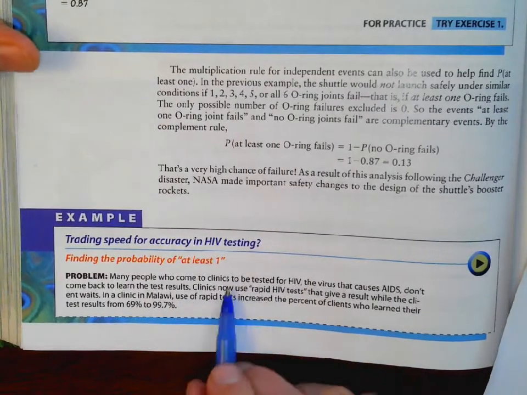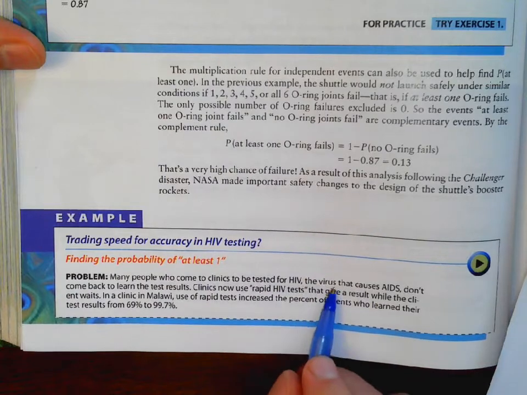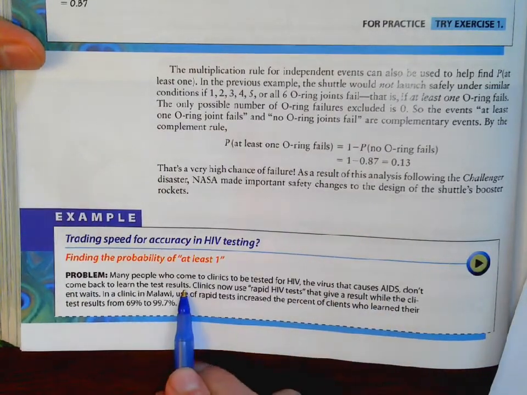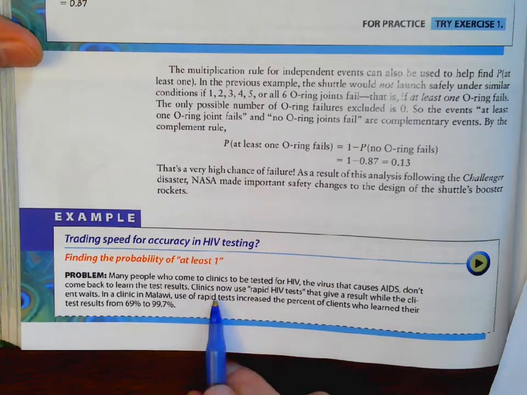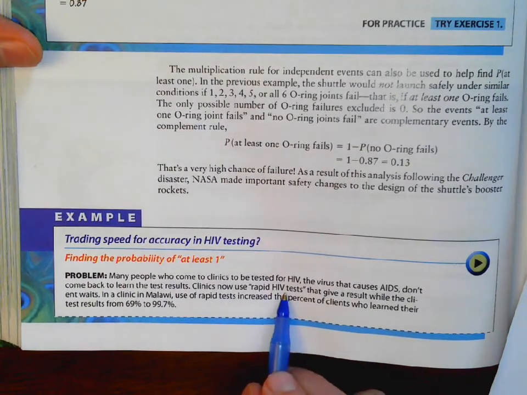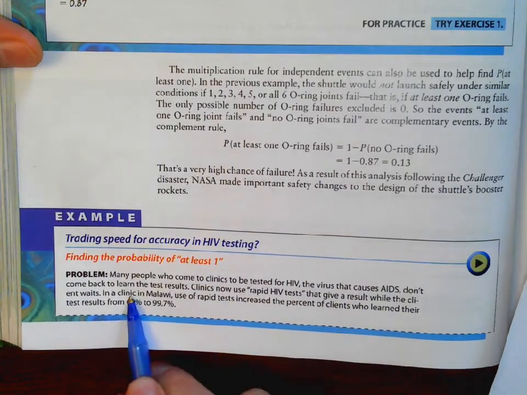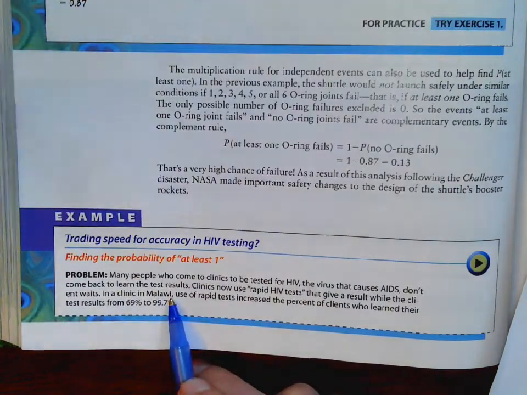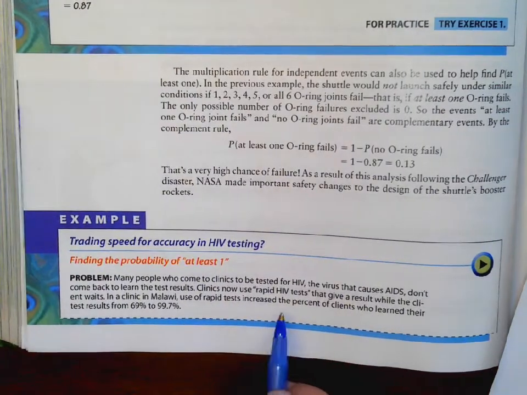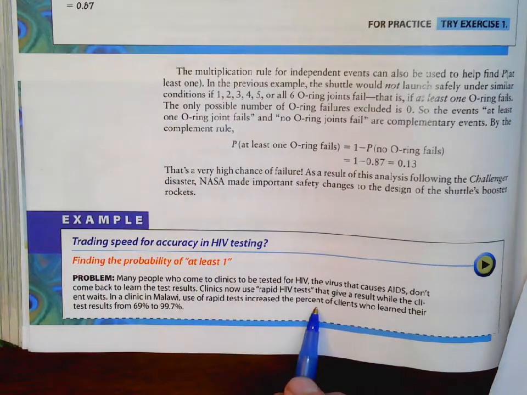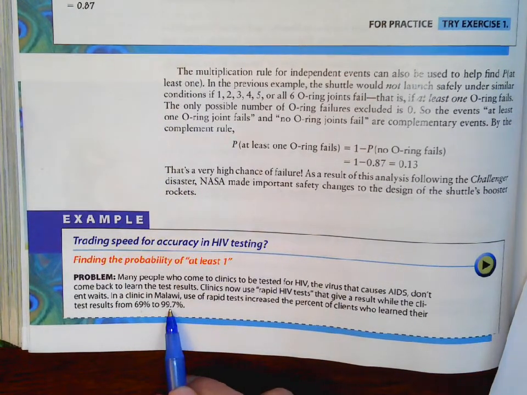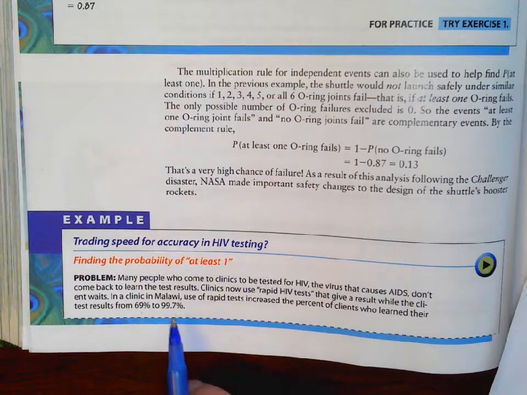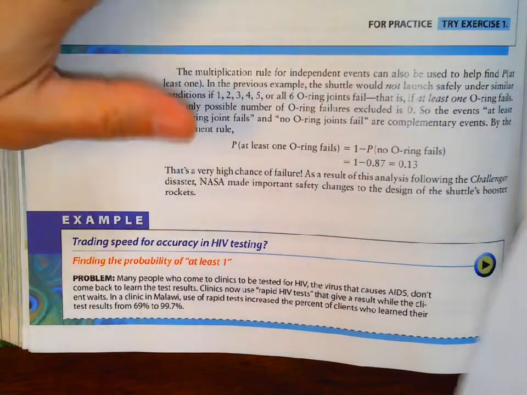Okay, so here's another problem for us to look at. Many people who come to clinics to be tested for HIV, the virus that spreads AIDS, don't come back to learn their test results. They get the test done, but they don't really know whether they have it or not. Clinics now use a rapid HIV test that gives the results as the patient waits. In this clinic in Moali, they used rapid tests. They increased the percentage of patients who learn their test results. So it went from 69% knowing the results to 99.7%. So there's still 0.3% of the people that left and didn't find out. But most everyone knows whether their test was positive or negative.